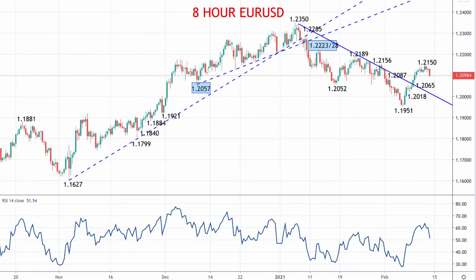Here we're going to take a look at the major currency pairs. We're going to take a look at Euro, Pound, Aussie, Kiwi, CAD and the Yen, so all against the dollar. So first of all here, EURUSD, Euro versus dollar.